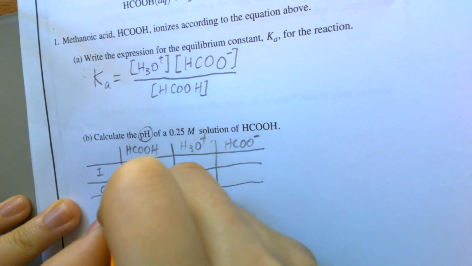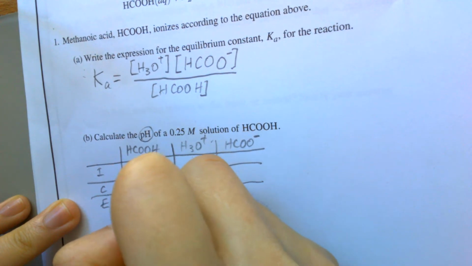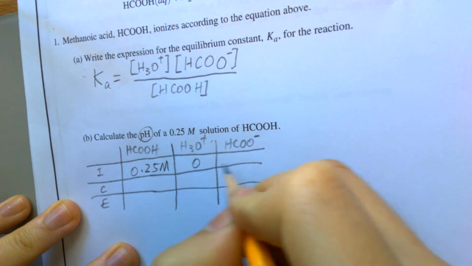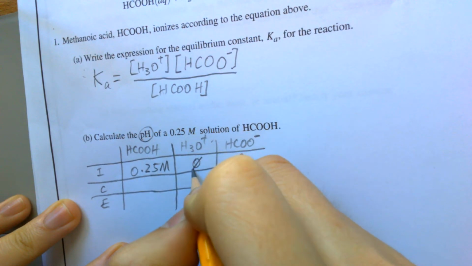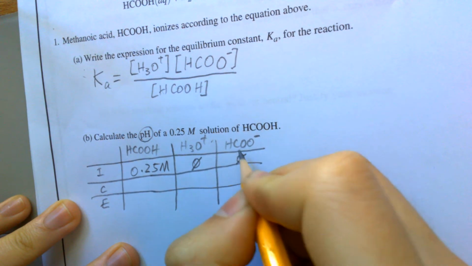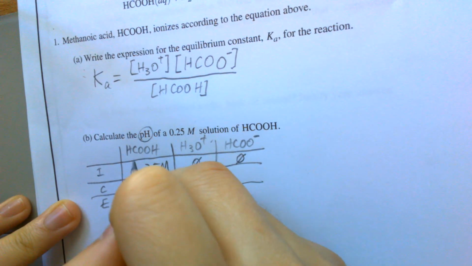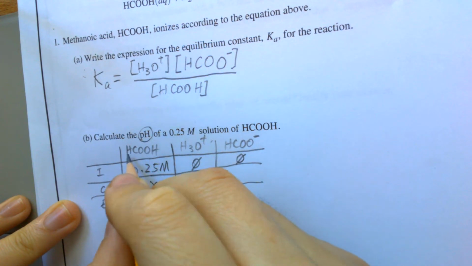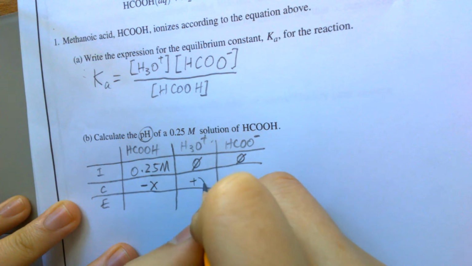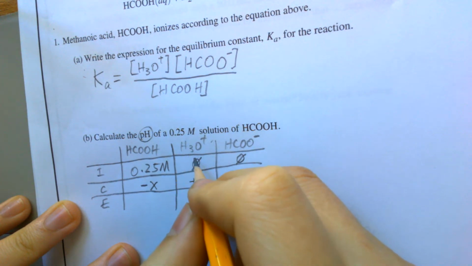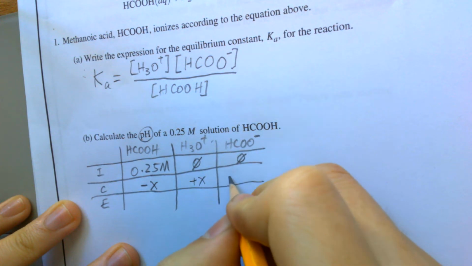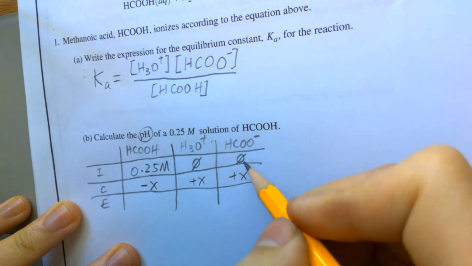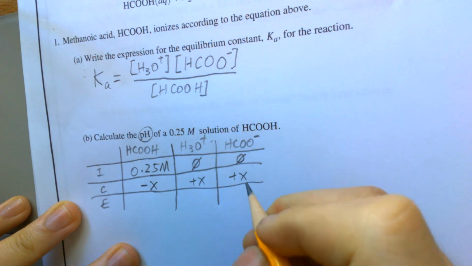At first, we have 0.25 moles per liter of HCOOH. We have no H3O+ and HCOO minus. In the reaction, x moles per liter of HCOOH has been consumed, and x moles per liter of H3O+ have been produced, which means x moles per liter of HCOO minus has been produced.